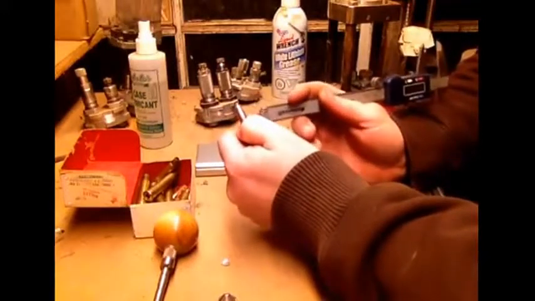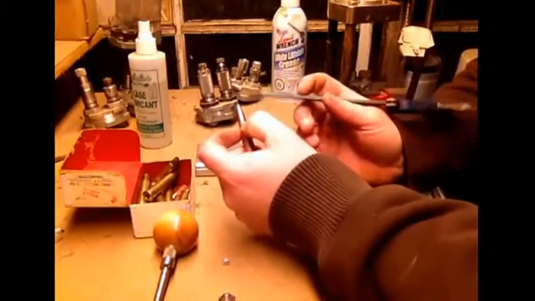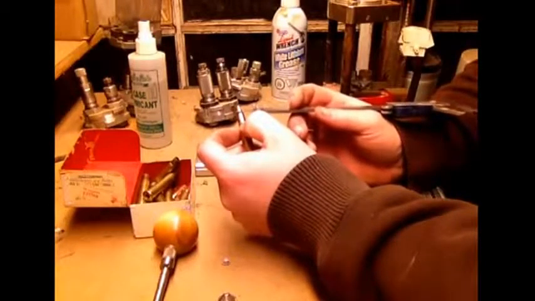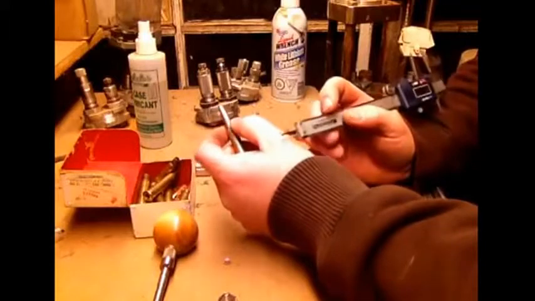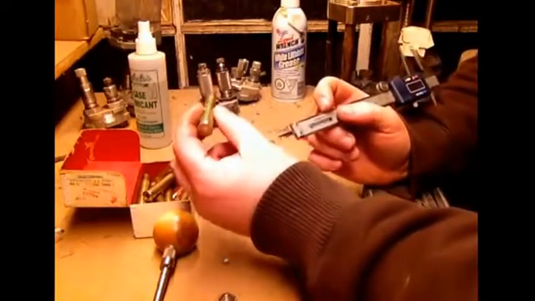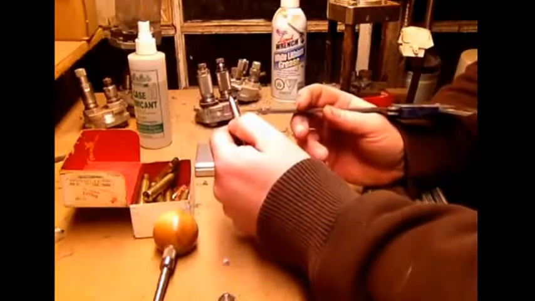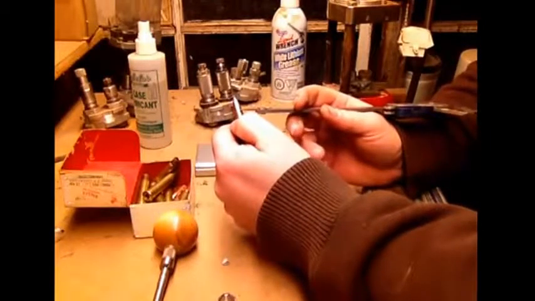Now, that's another thing that you'll have to learn about: bullet diameters. All 30 calibers are not 30, and all 7.62s are not 7.62. The .303 British basically is not .303 but a .312 diameter bullet.